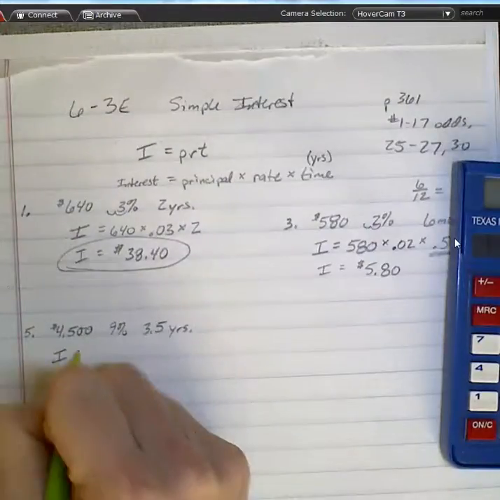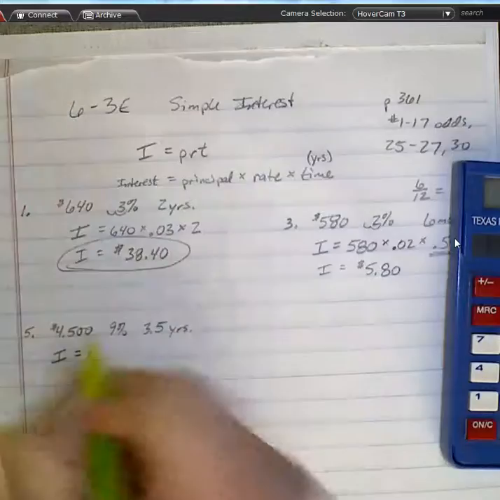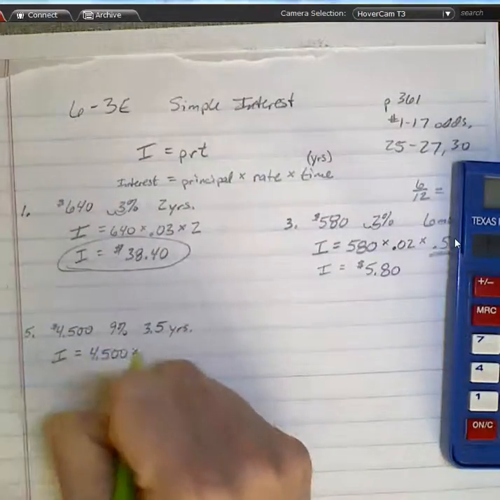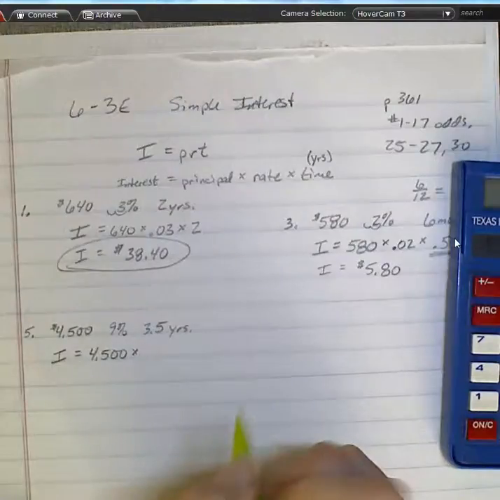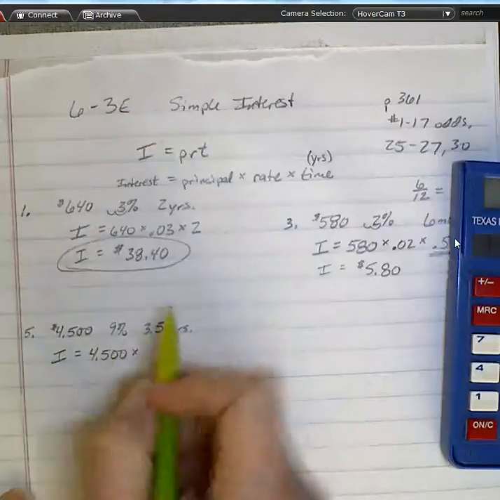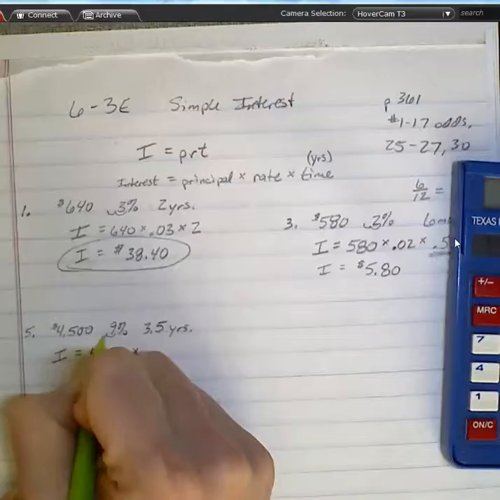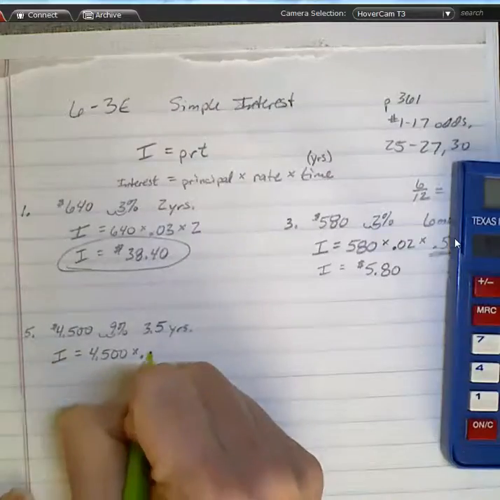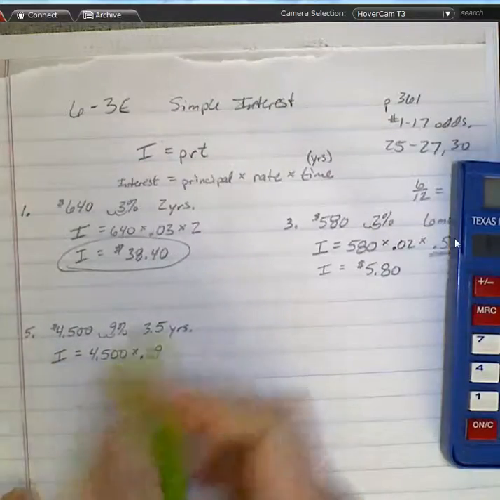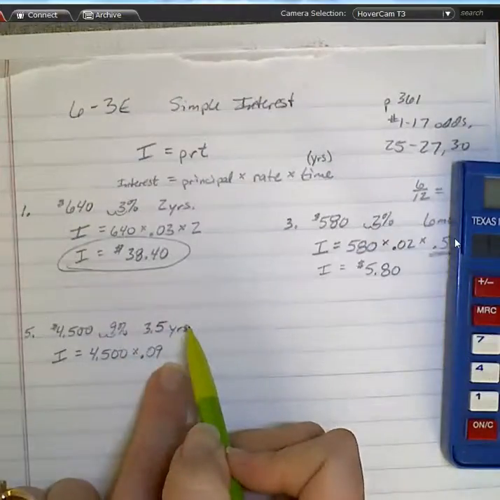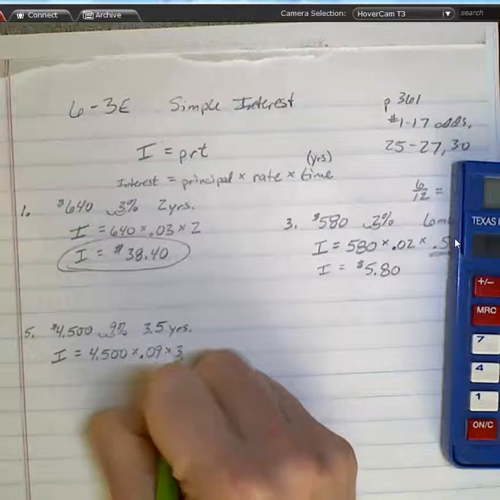What's my principal? $4,500. What's my interest rate? Not Nate, because he answered this the last time. Zach? How'd you do that? There's nothing there, so what do you do? Good, there's nothing there. I have to plug in a 0. Is my time in years? So I can just put that number in. Awesome.